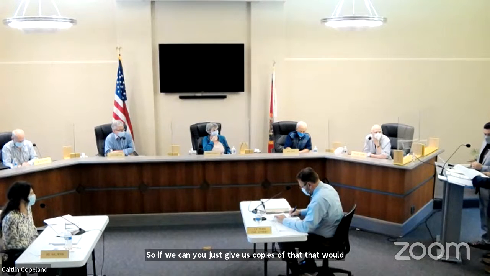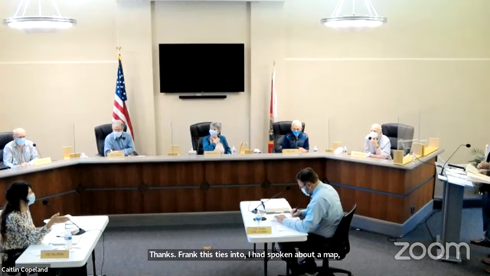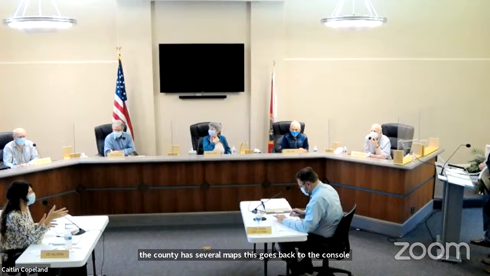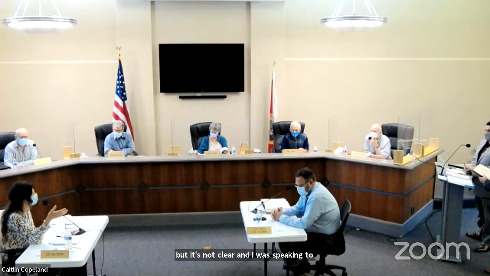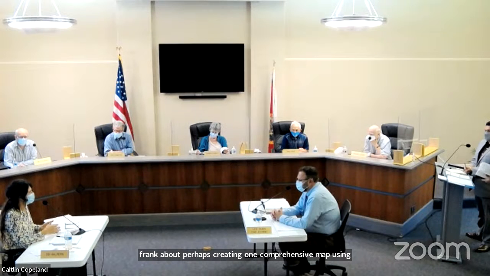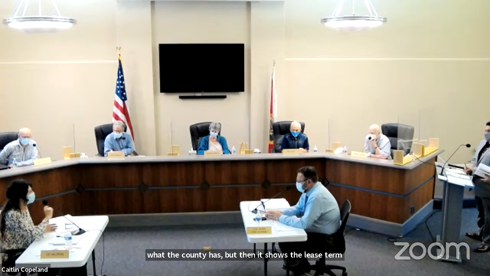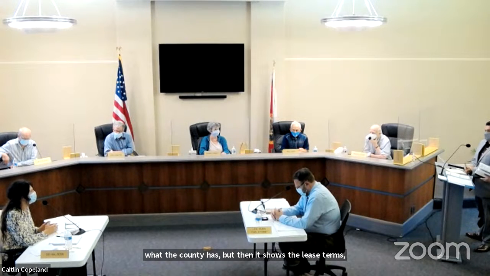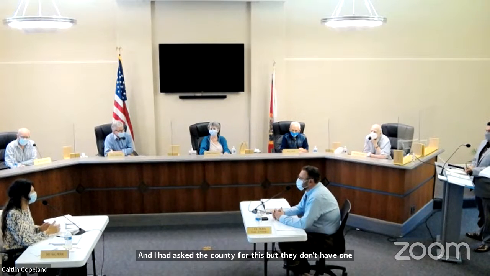Of course. Thanks, Frank, this ties into what I had spoken about, a map. The county has several maps. This goes back to the conservation element. The county has several maps, tract maps and other maps that outline conservation areas, but it's not clear. I was speaking to Frank about perhaps creating one comprehensive map using what the county has, but that shows the lease terms, or at least calls out the expiration of the lease and the ownership, because there's overlapping ownerships and conservation easements. I had asked the county for this, but they don't have one all-inclusive map of these lands and the terms.